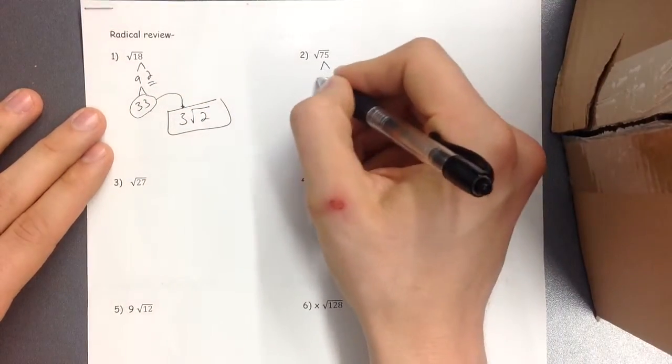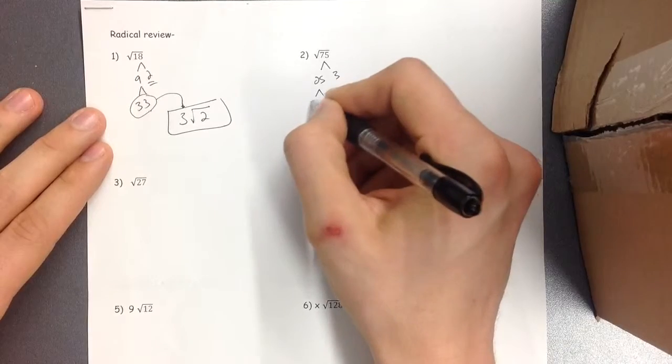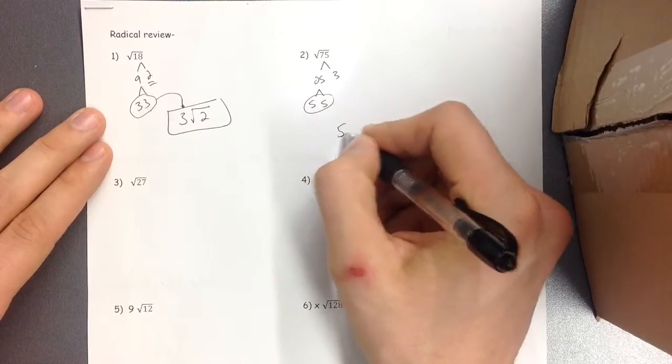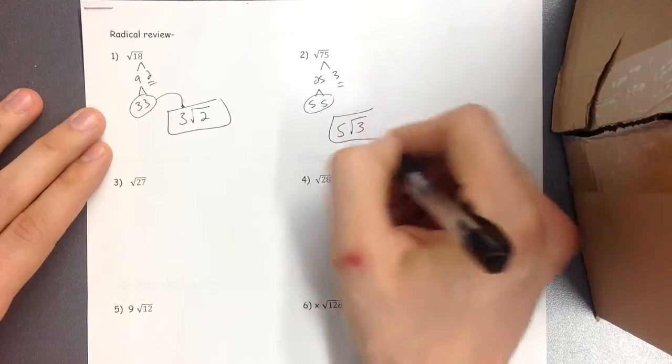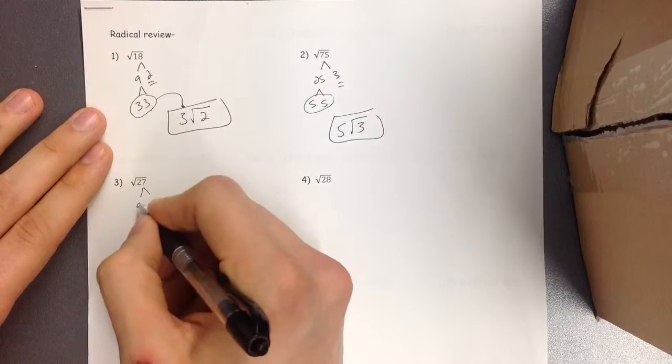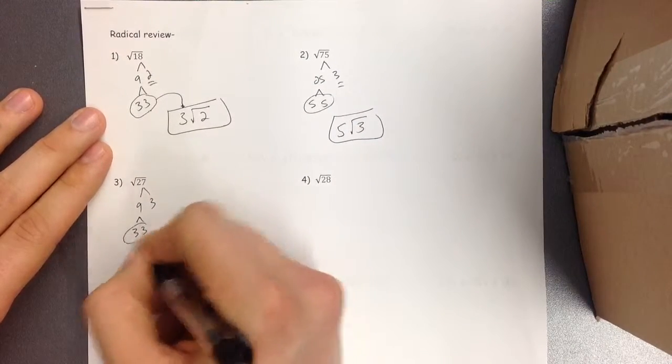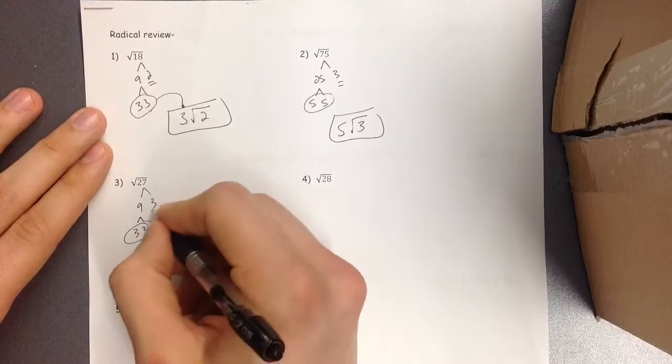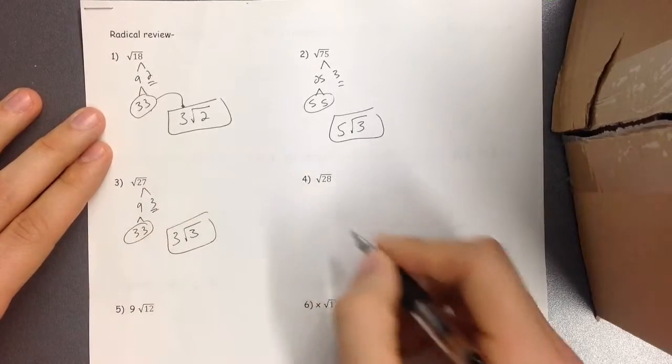For 75, I've got 25 times 3. 25 breaks down, 5s come out. The 3 that did not pair up will stay inside. 27, this is 9 times 3. Give me a pair of 3s. This 3 that did not pair up will stay inside.